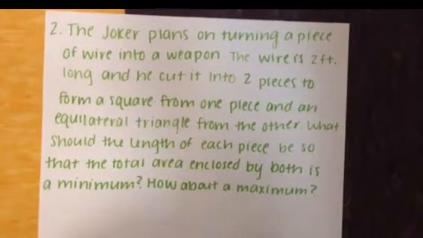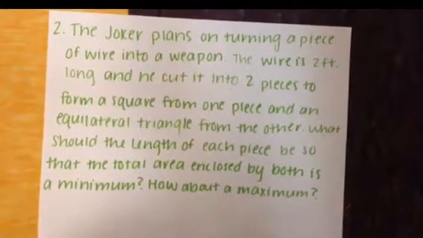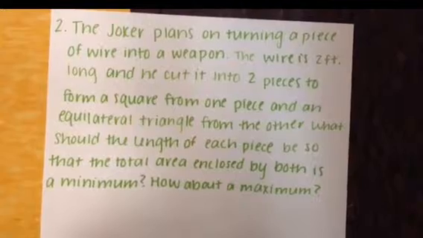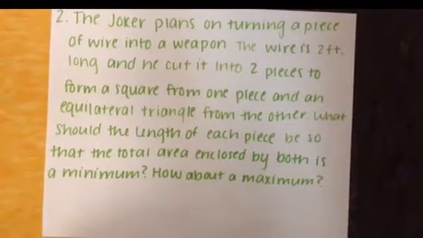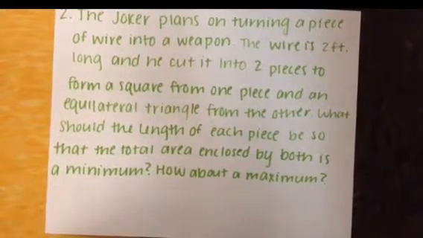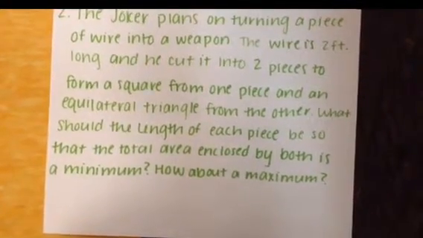Number 2. The Joker plans on turning a piece of wire into a weapon. The wire is 2 feet long and he cut it into 2 pieces to form a square from one piece and an equilateral triangle from the other. What should the length of each piece be so that the total area enclosed by both is a minimum? How about a maximum? Alright, so we're going to do the same thing for the second problem.